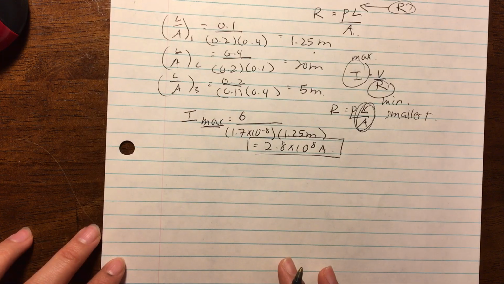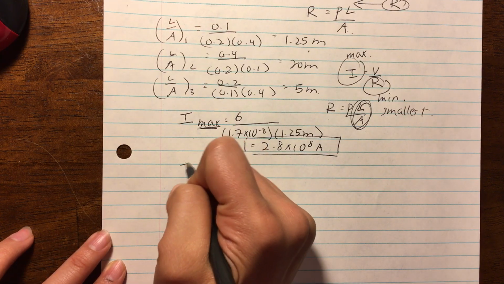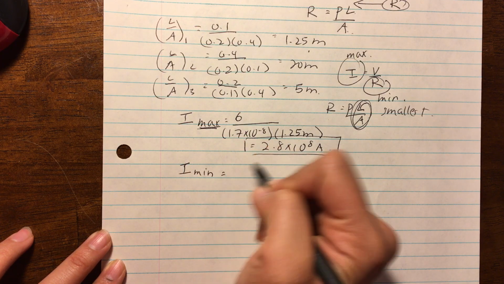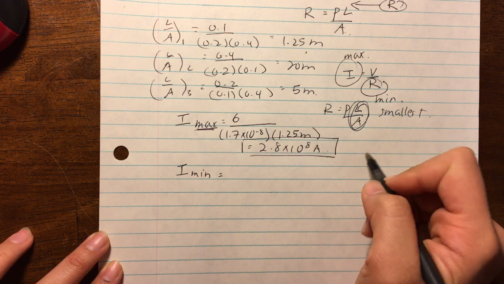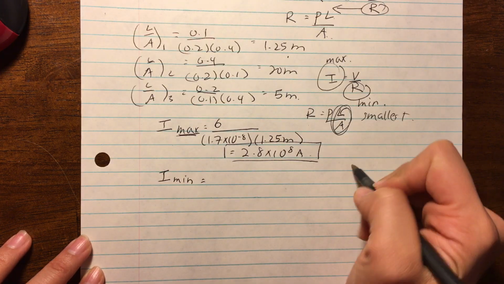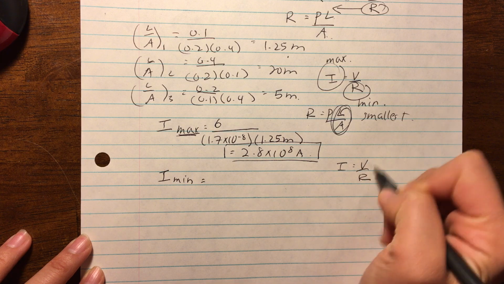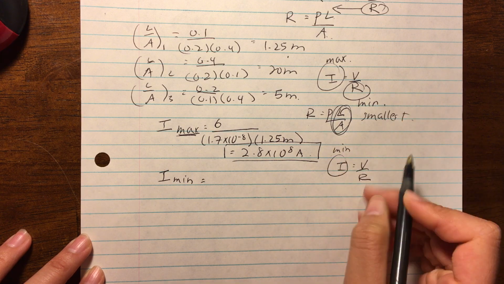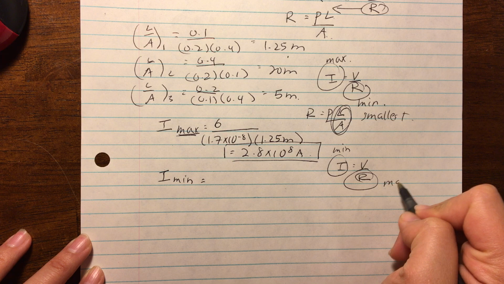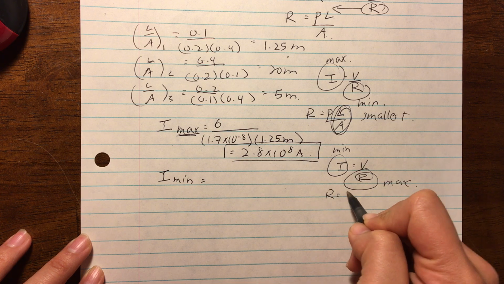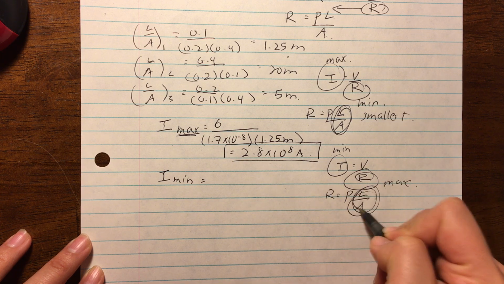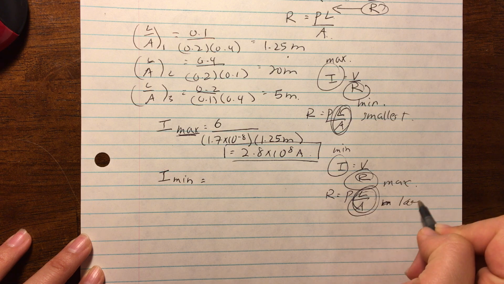Your minimum would just be the exact opposite. So for the minimum current, in order to minimize this, you want the resistance to be the maximum, which means that in the equation R equals ρL over A, you want the L over A to be the largest.